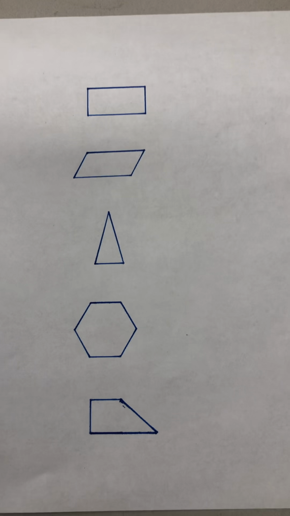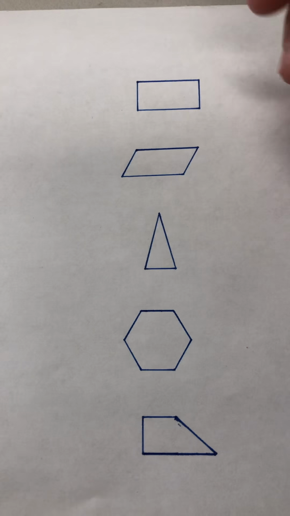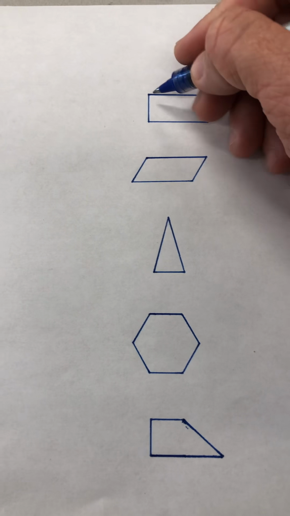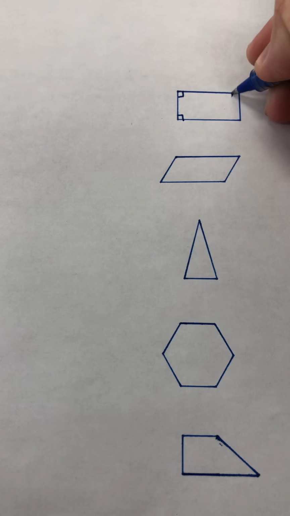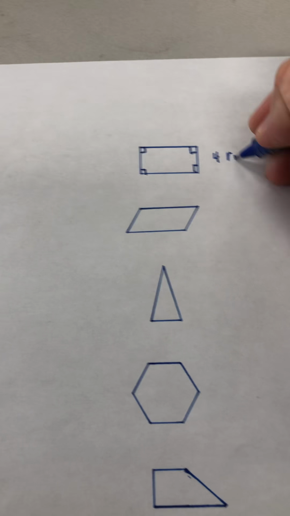And then we're going to expect students to be able to recognize angles in a polygon. So a polygon being a closed figure made up of straight line segments. So what kind of angles do we have here? This is a rectangle, and this has 4 right angles.